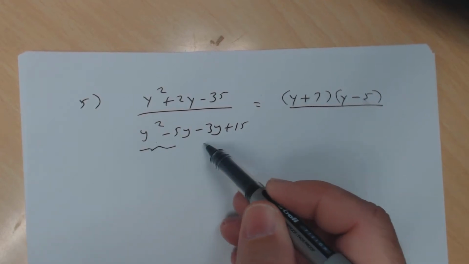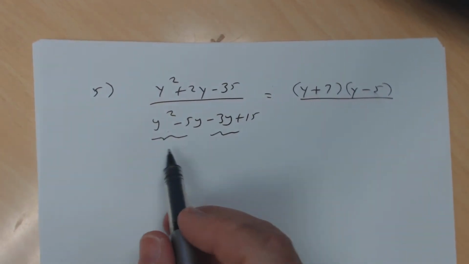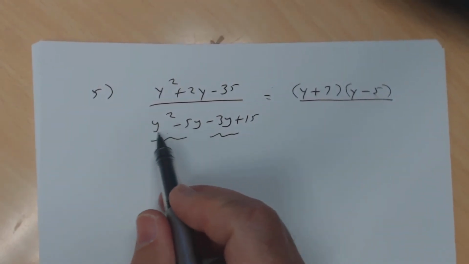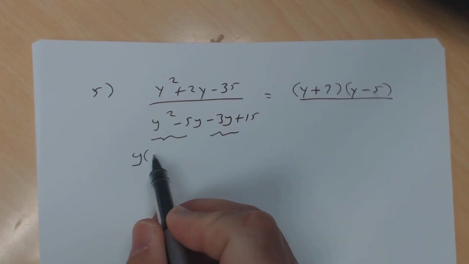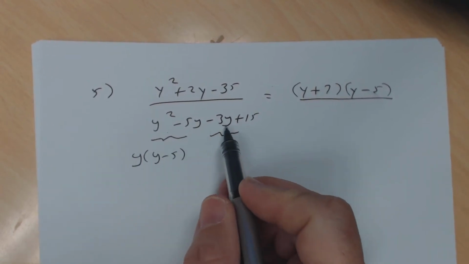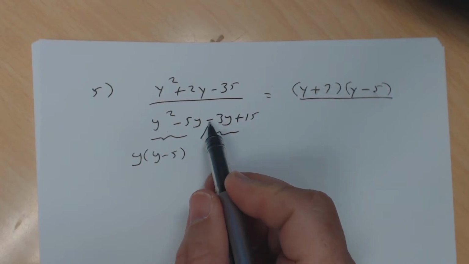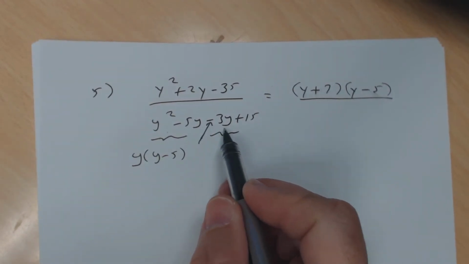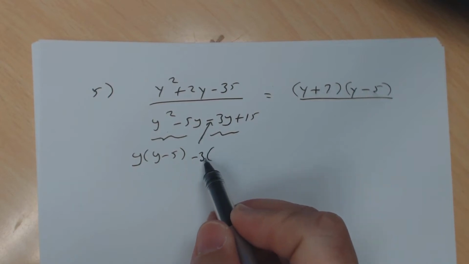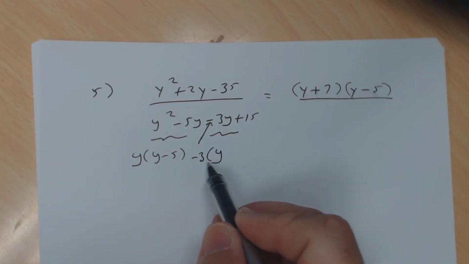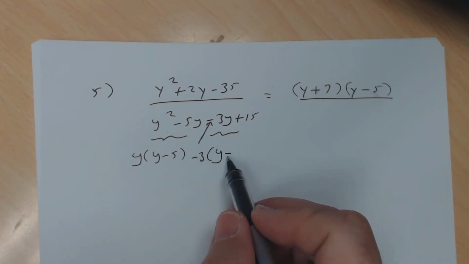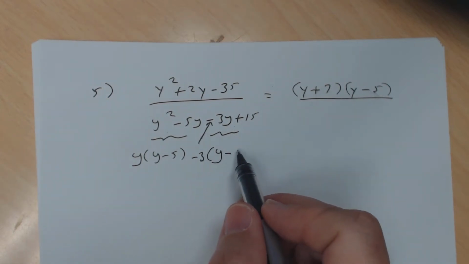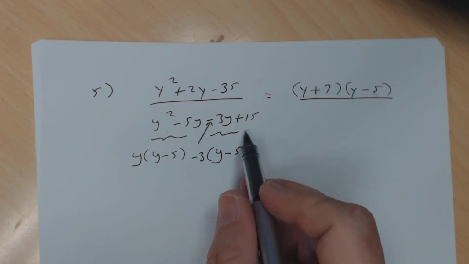But in my denominator, if I group the first 2 and group the last 2, in the first group, the GCF here is y. So I get y times y minus 5. In the second group, remember, you got to factor out that negative sign here. So I'm going to factor out a negative 3, and I'm left with negative 3 times y is a negative 3y. A negative 3 times a negative, remember, negative times a negative is a positive, so a negative 3 times a negative 5 is a positive 15.